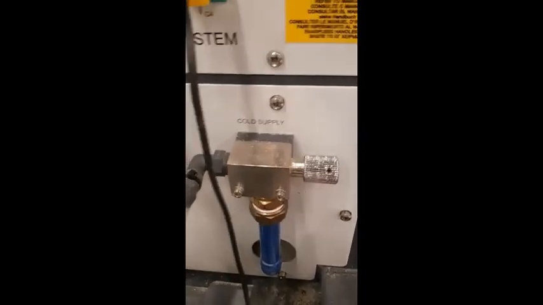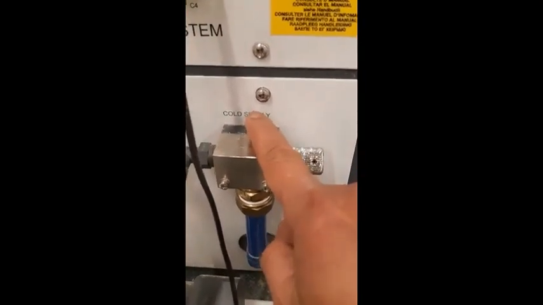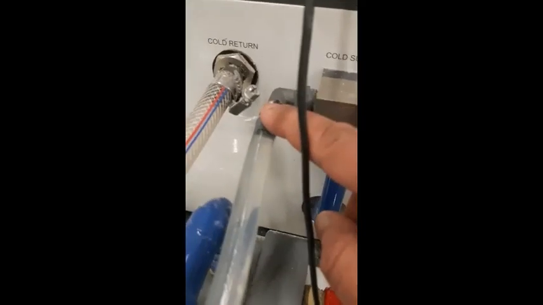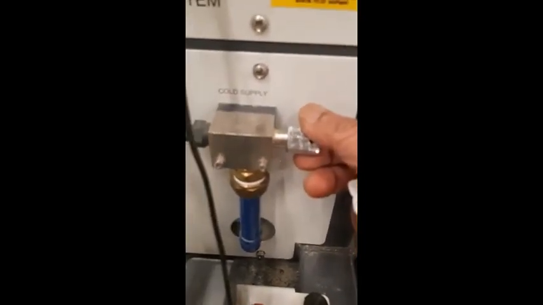In a similar way, this is the cold supply, where the cold water comes through this pipe, and this is the switch to control the flow rate.